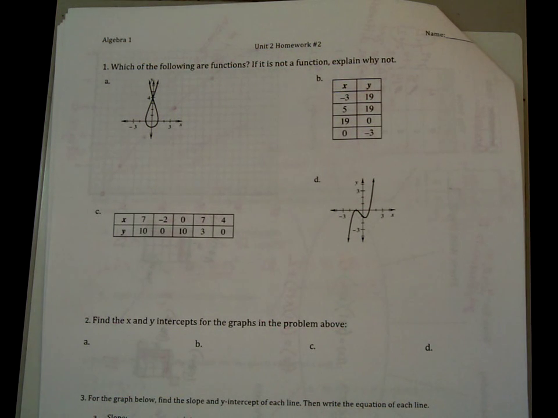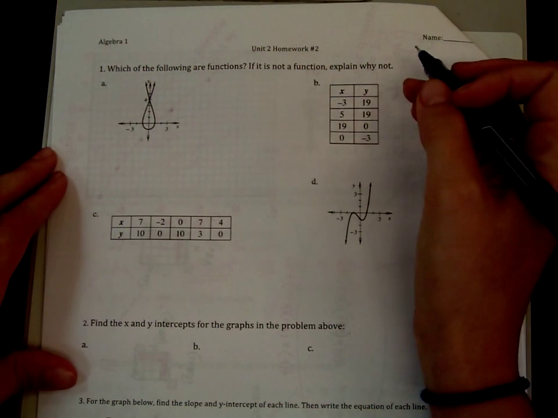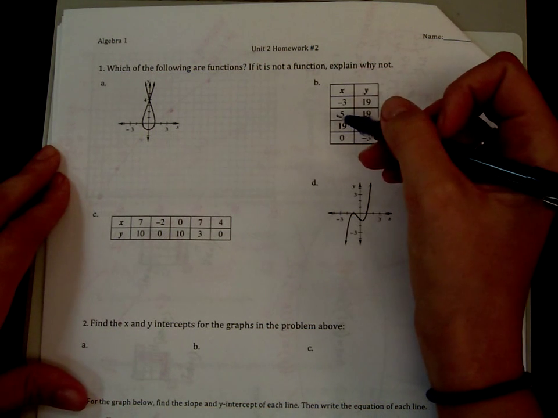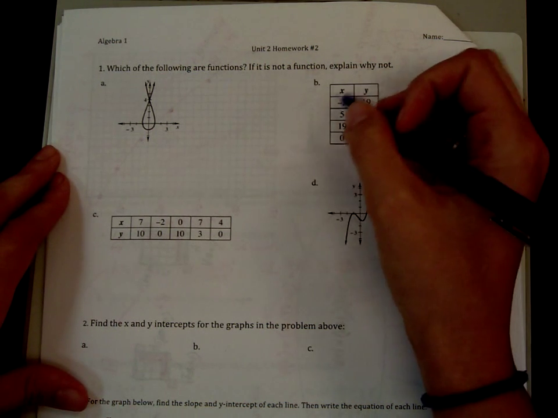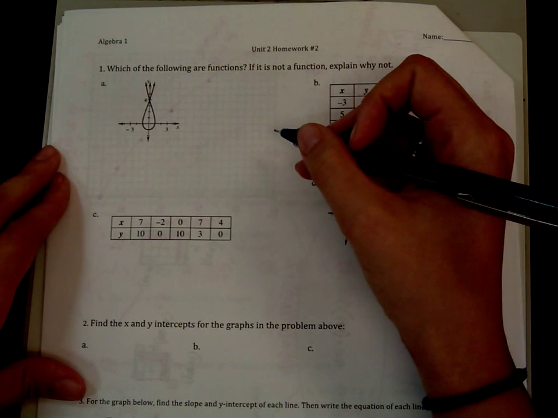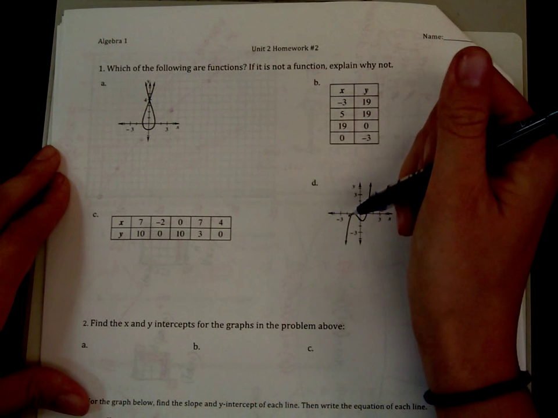Which of the following are functions? If it is not a function, explain why not. So remember, in order to be a function, each input, or each x value, has to have only one output. You have to know exactly what you're going to get if you input something. You'll get the same output every time.